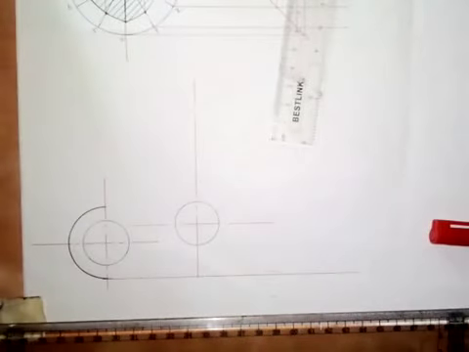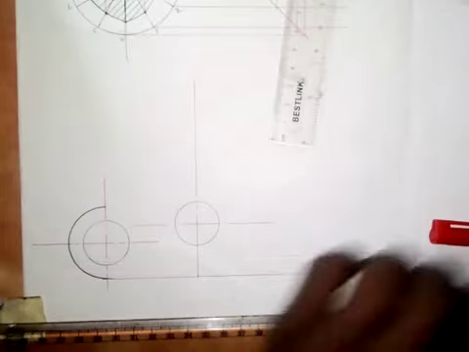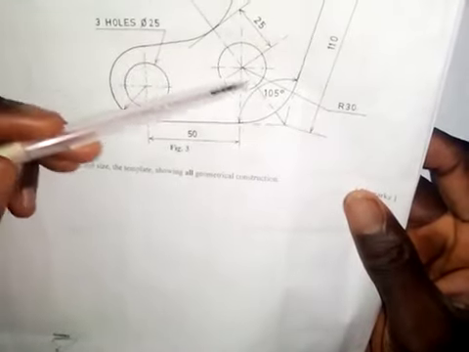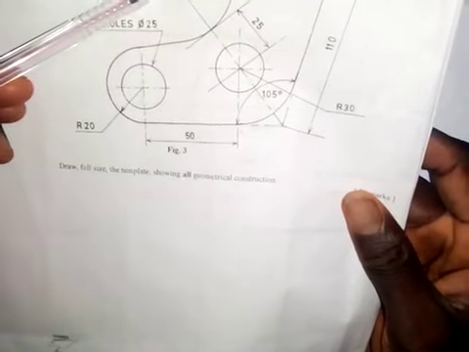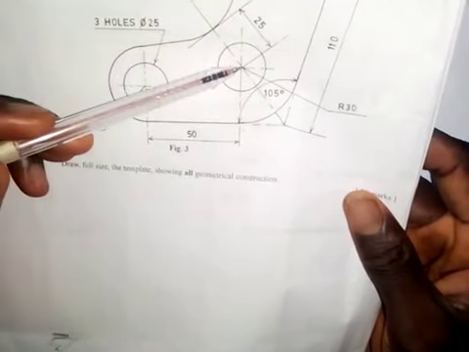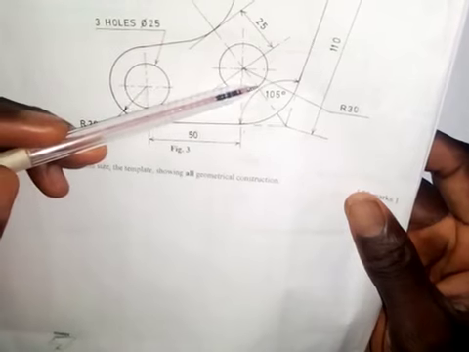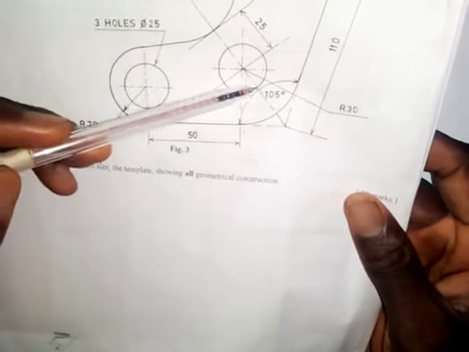Alright, so that is the circle. So the next thing that we are going to do here now is, looking at what we have here, we have to pay attention to this line. This line from here to here passes through the center of this circle at angle 45 degrees. So the angle from here to here is 45, and from here to here is 45.